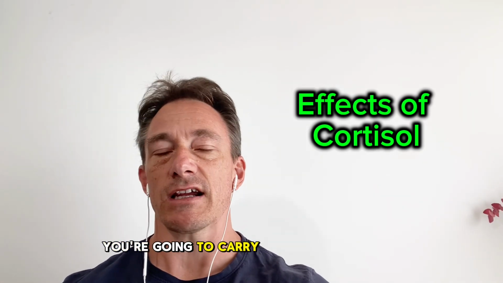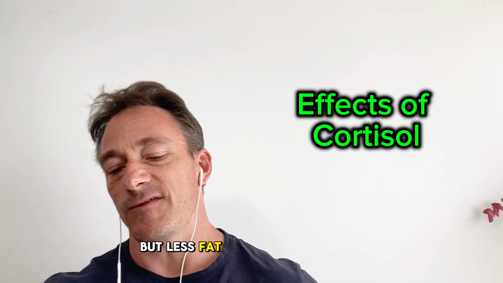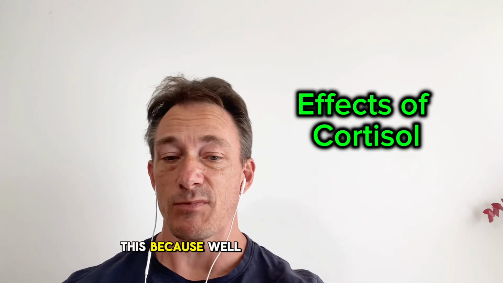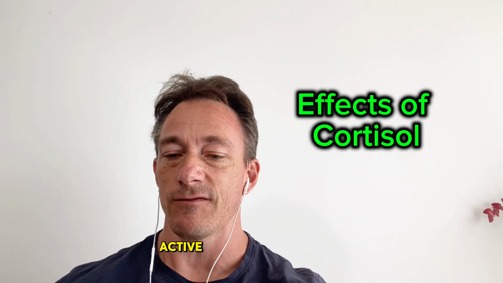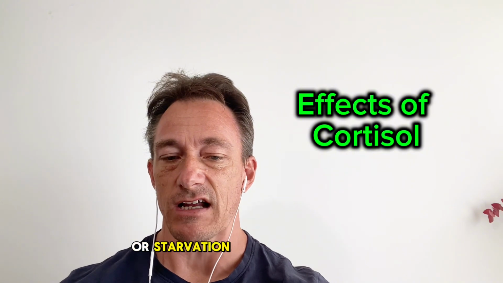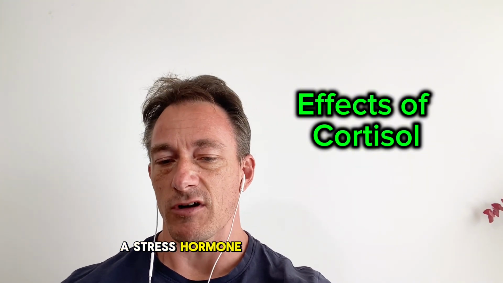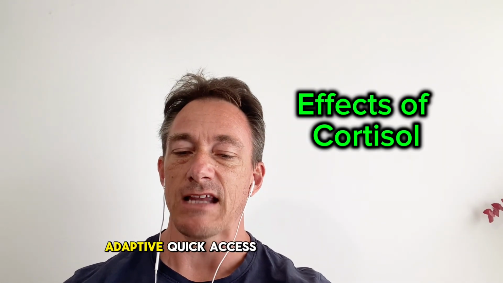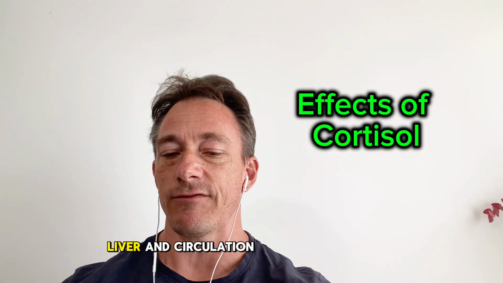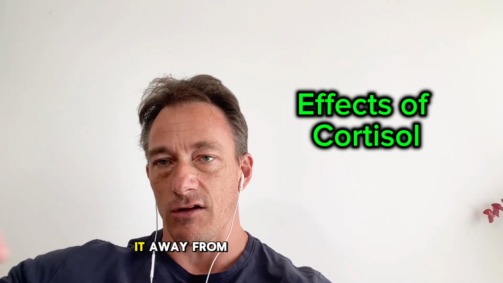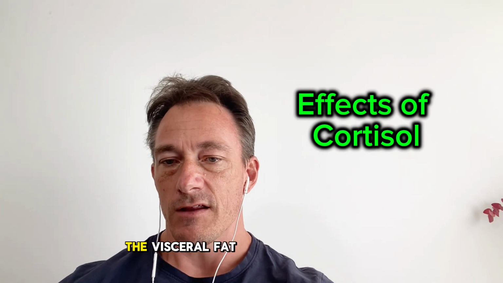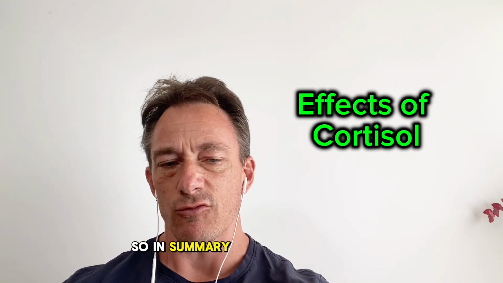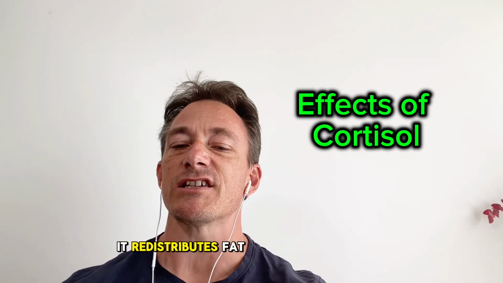legs. So in other words, you're going to carry more fat in the stomach area, but less fat in the actual limbs. This is basically an evolutionary perspective, and why is this? Because central fat is metabolically active and easy to mobilize under stress or starvation. Cortisol is a stress hormone, so preferentially storing energy in visceral fat may have been adaptive, quick access to energy close to the liver and circulation. Obviously, if you're storing it away from the liver and the visceral fat areas, you're not going to have good access to it. So in summary, cortisol doesn't just cause weight gain, it redistributes fat.